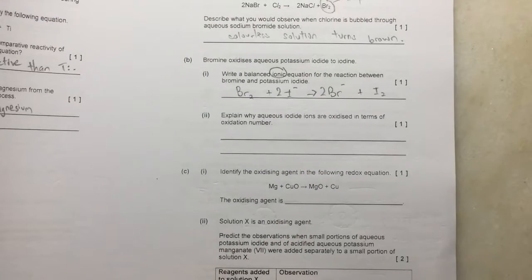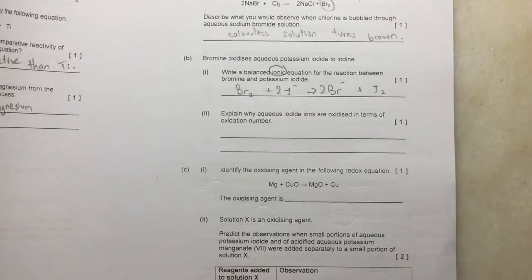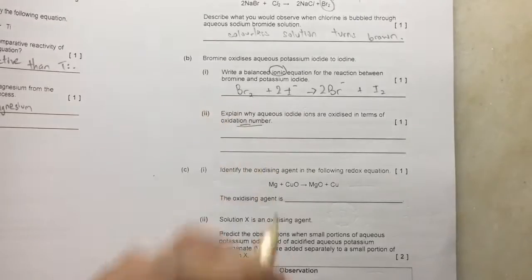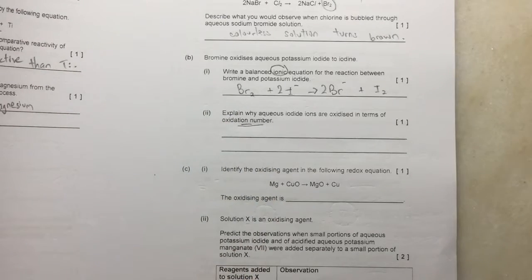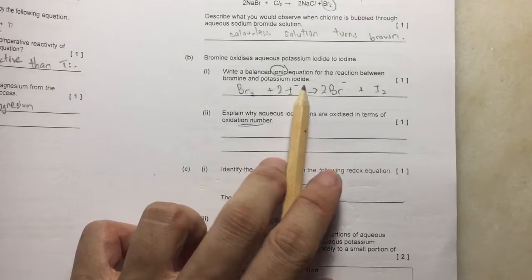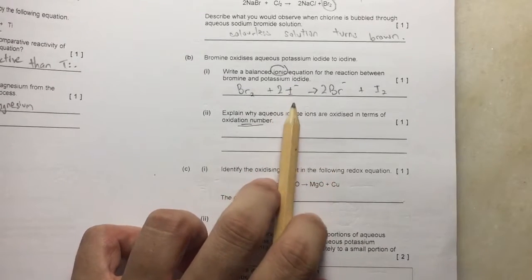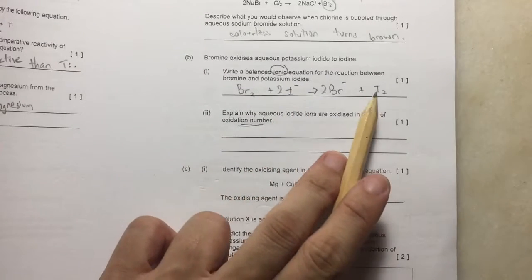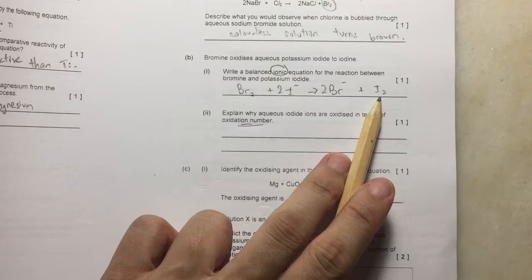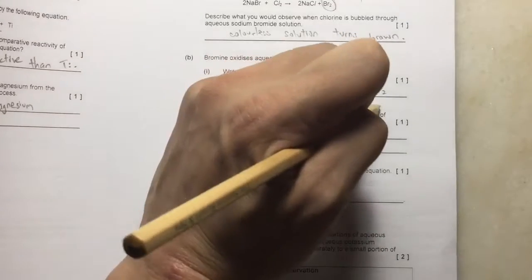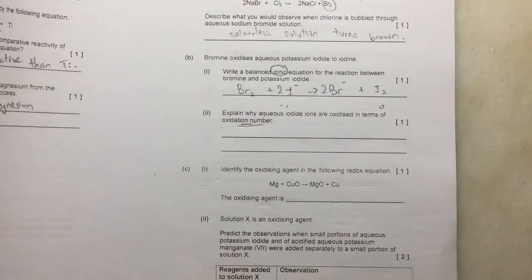Now I want to explain why aqueous iodide ions are oxidized in terms of oxidation number. Okay, so we notice that here the oxidation number is actually -1, and in I2 the oxidation number is 0. So let's write it down, -1, 0. Okay, this is not the answer yet. How do we write the answer? There is a what?